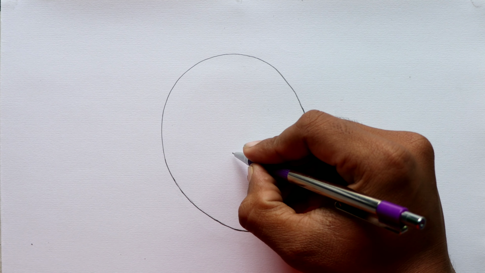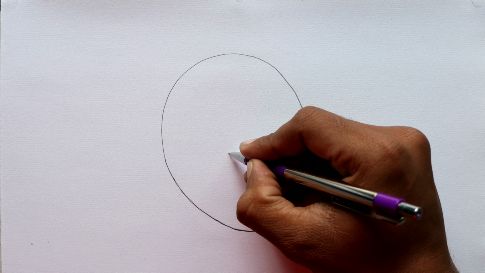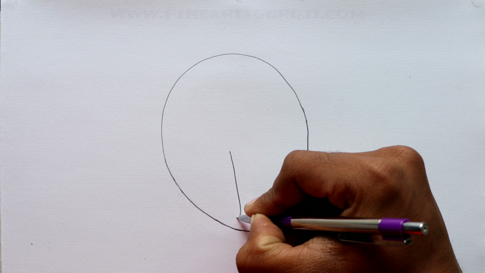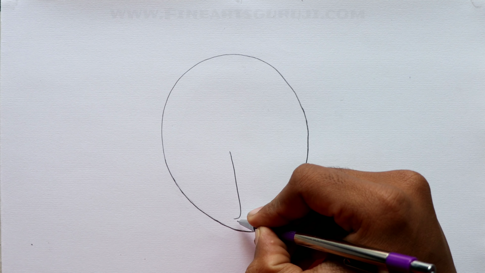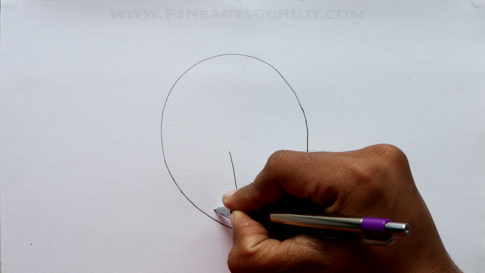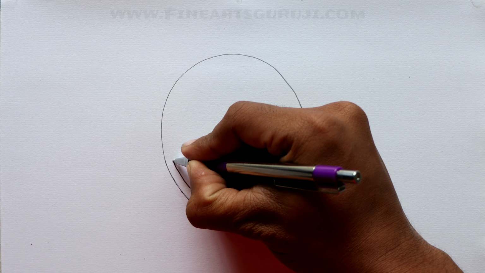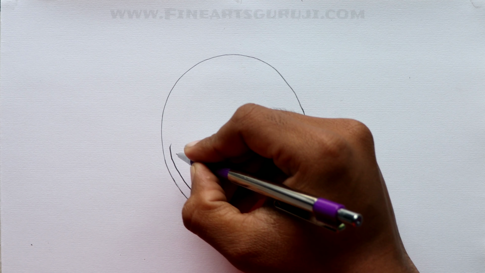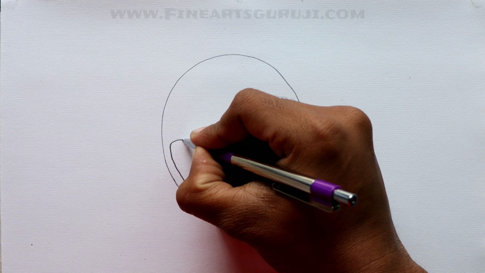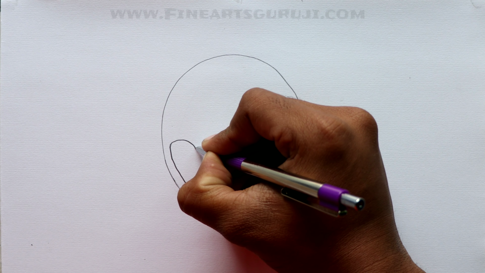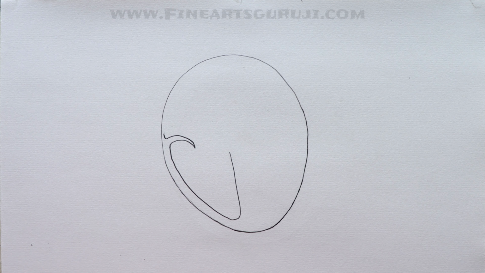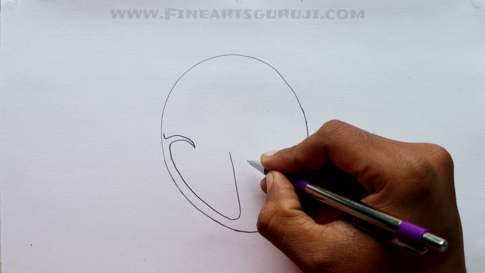So after drawing the outline of the egg, we will draw a structure inside this egg like this. Then we will fold it from here and take it up and then fold it again. So it is so easy guys. If you are watching this video, start drawing with me. It will be helpful for you.